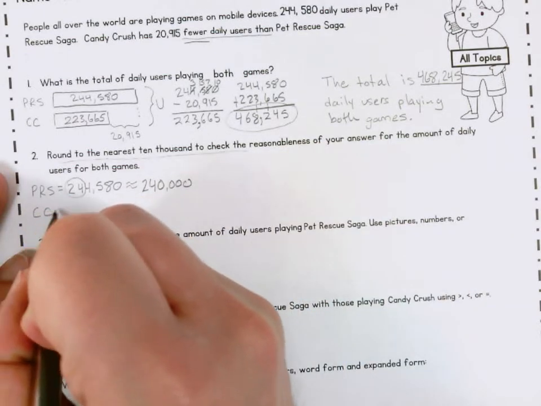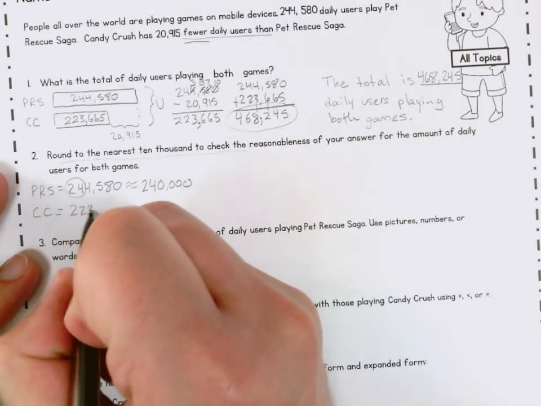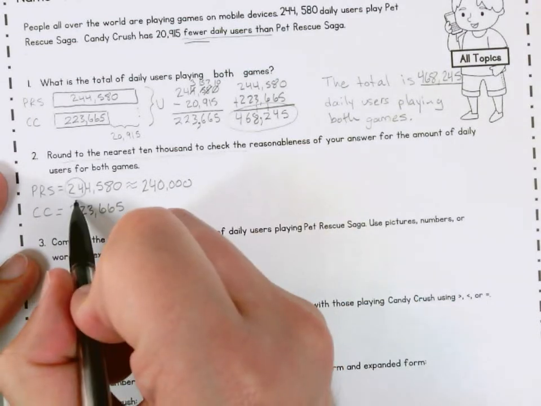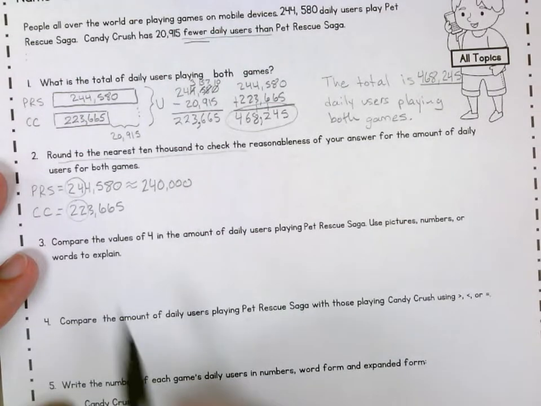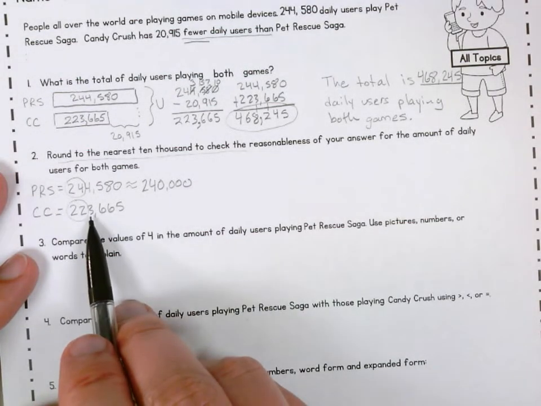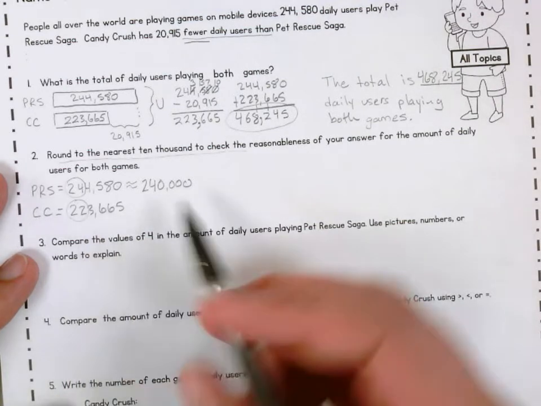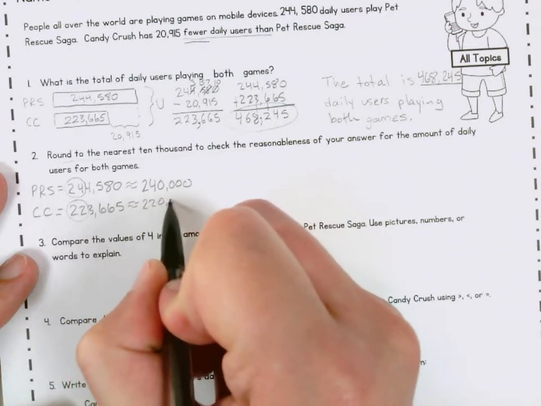Candy Crush, according to my calculation, is exactly 223,665, which contains 22 10,000s. And again, I would need 5,000 or more to reach halfway or more, and I don't have it. I only have 3,000. So it's going to round down to 22 10,000s.